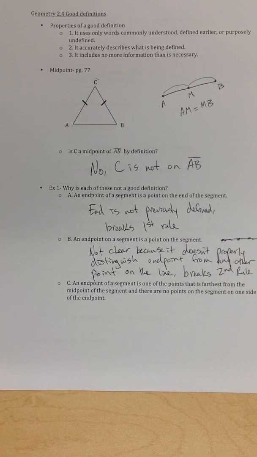Okay, and then the last one here says an endpoint of a segment is one of the points that is farthest from the midpoint of the segment, and there are no points on the segment on one side of the endpoint. Okay, well, if you ask me, that's a mouthful, right? So that's long, it's obnoxious, too much going on there. We could just take half of that off and still be fine. So I would say that this one breaks the third rule because it's too much information.